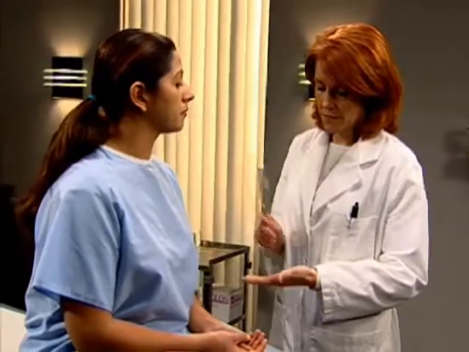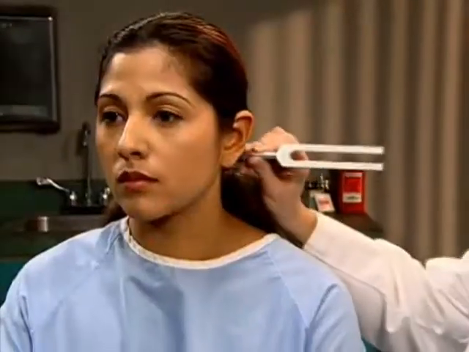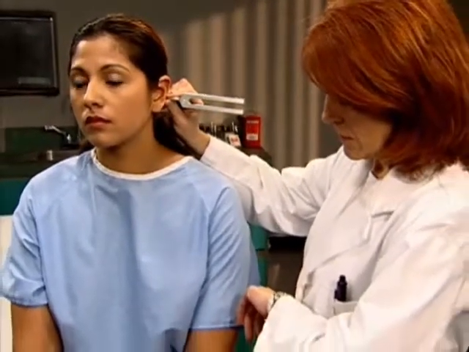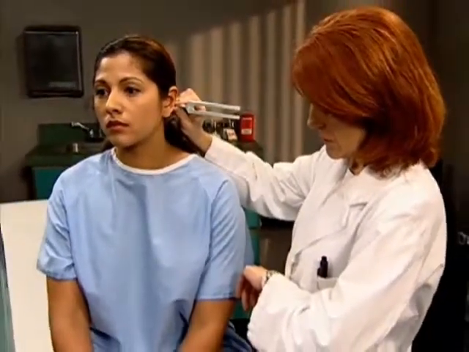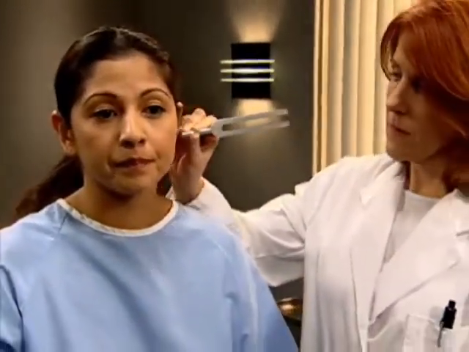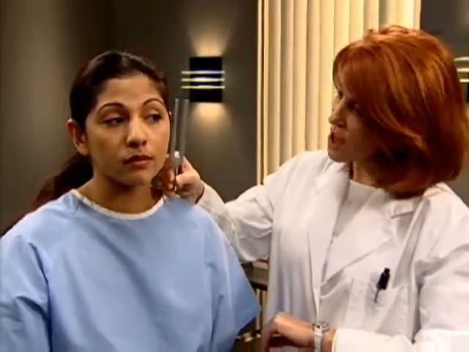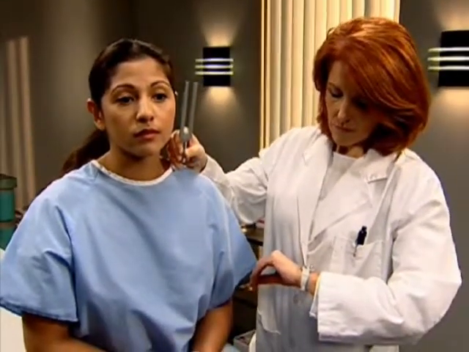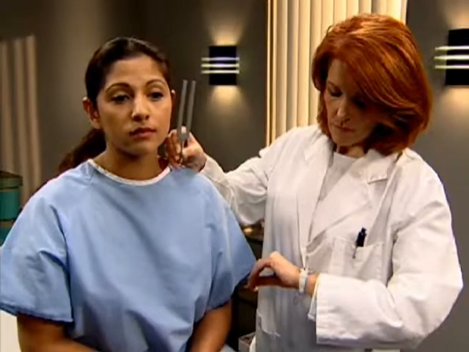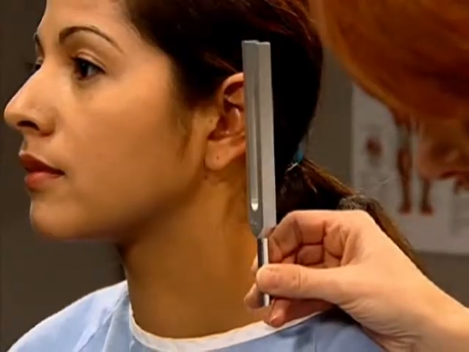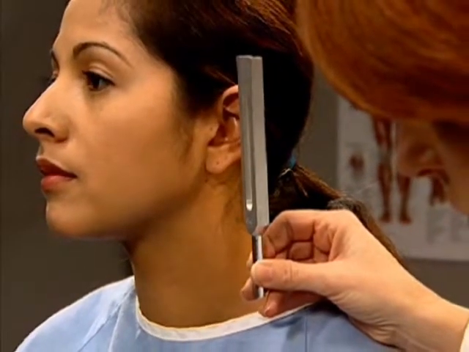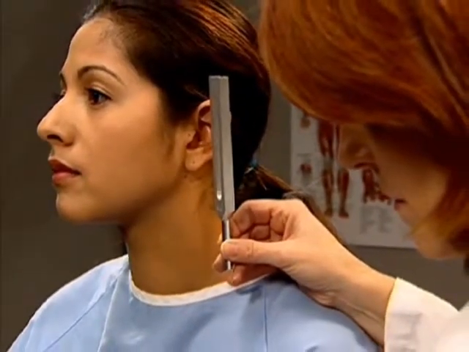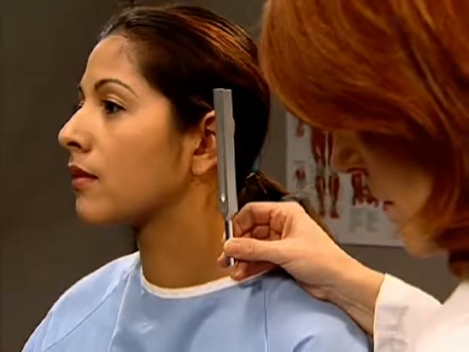Okay. To assess bone conduction, place the base of a vibrating tuning fork against the mastoid bone and note how long it takes until the patient can no longer hear the sound. Now I want you to tell me when you stop hearing the sound. To assess air conduction, quickly move the vibrating tines 1 to 2 centimeters from the auditory canal. Note how long it takes until the patient can no longer hear the sound. Air conduction should be twice as long as bone conduction.